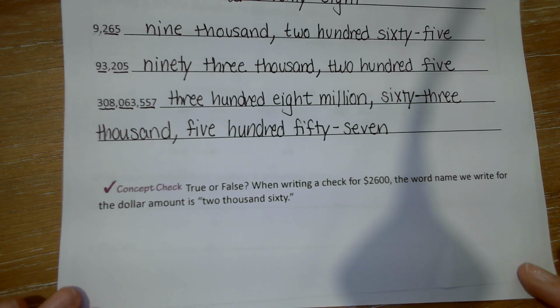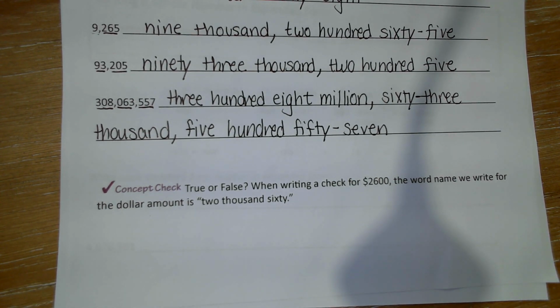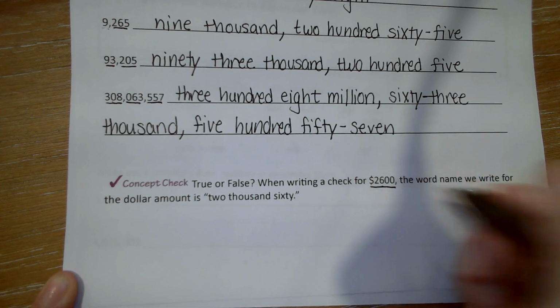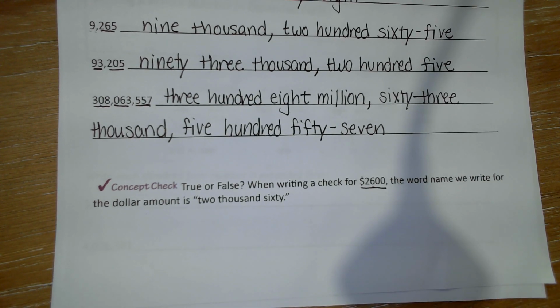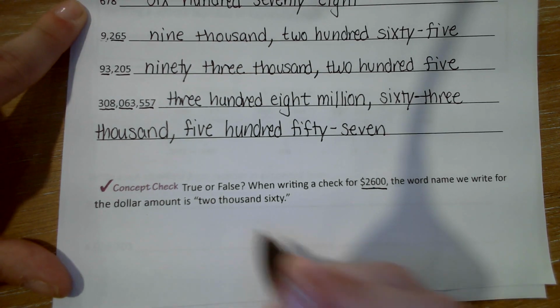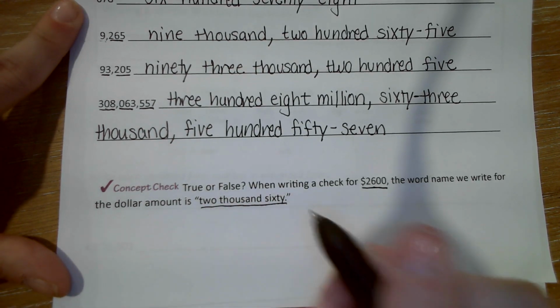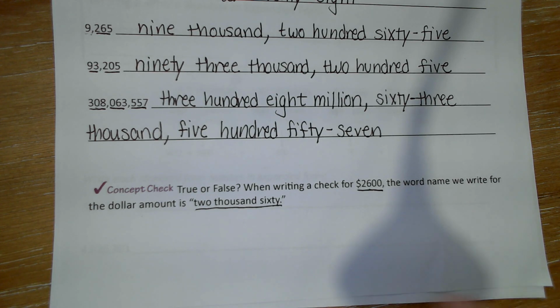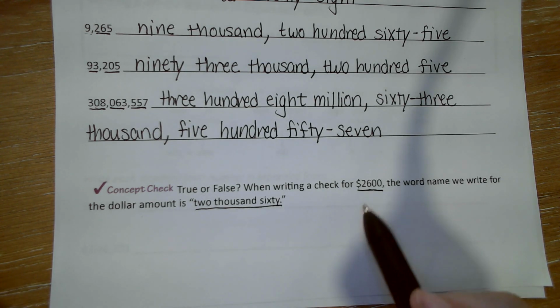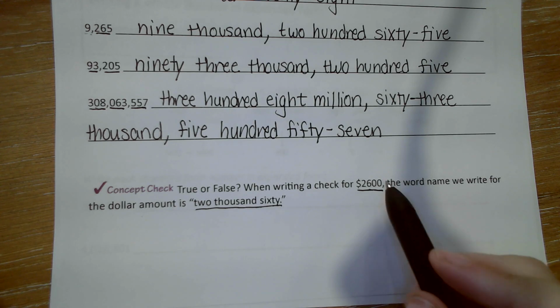63,557. Now, let's check and make sure we're understanding this before we move on. So ask yourself, true or false, when writing a check for this amount, the word name we would write for the dollar amount is 2,060. Well, I see a 2, a 6, and a 0, 2 zeros. Maybe, but let's look at the periods. However, oops, there's no comma, so it's a little bit harder for me to see my period.